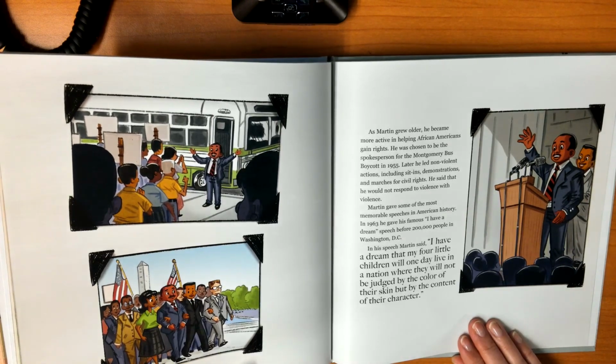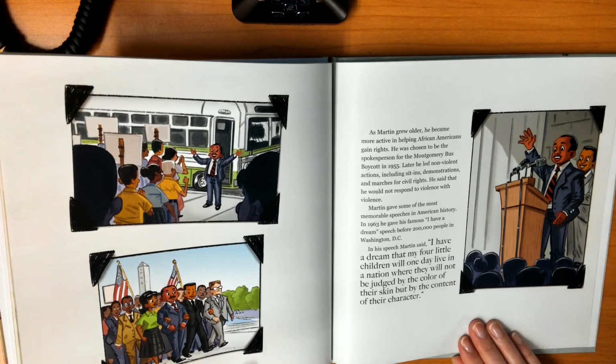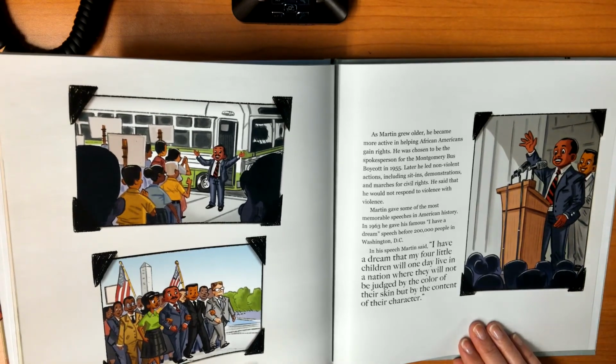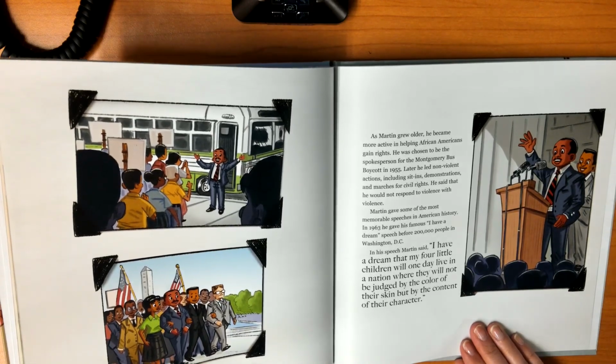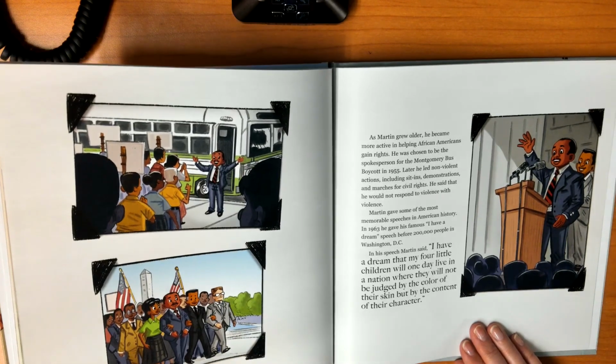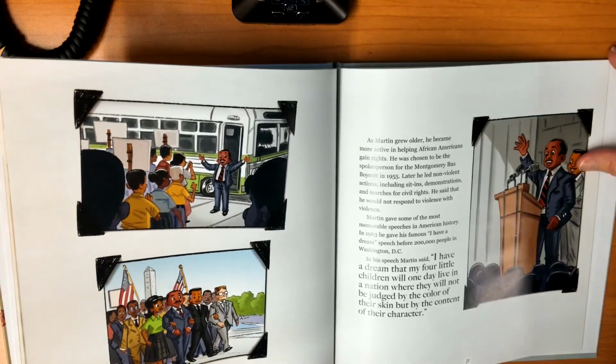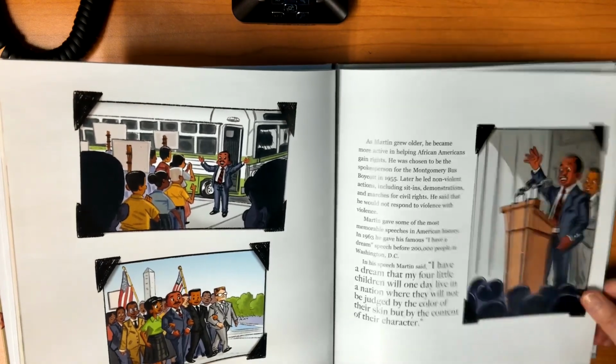Martin gave some of the most memorable speeches in American history. In 1963, he gave his famous "I Have a Dream" speech before 200,000 people in Washington, D.C. In his speech, Martin said, "I have a dream that my 4 little children will one day live in a nation where they will not be judged by the color of their skin, but by the content of their character."